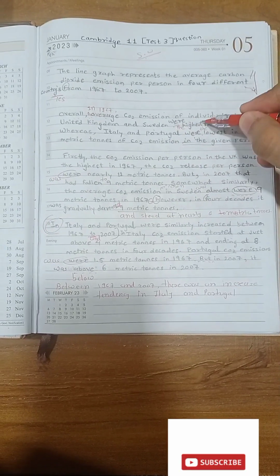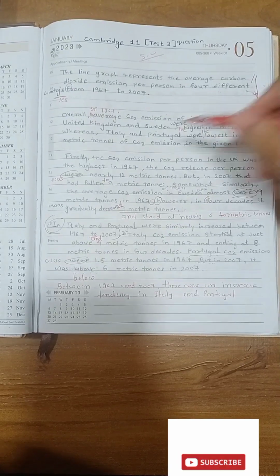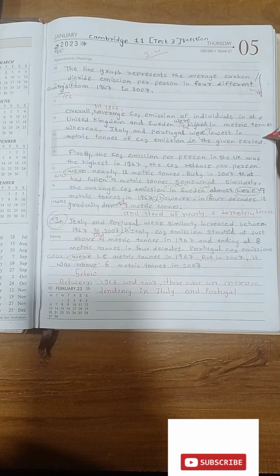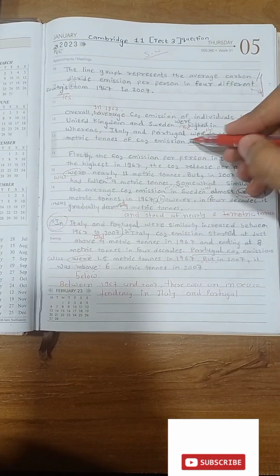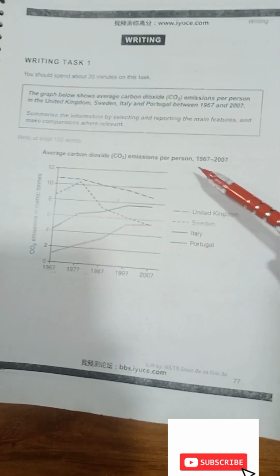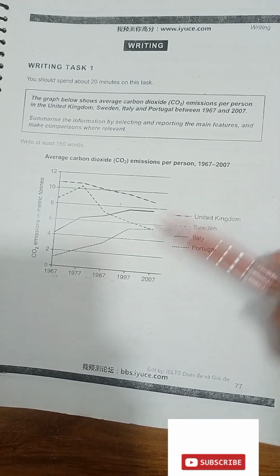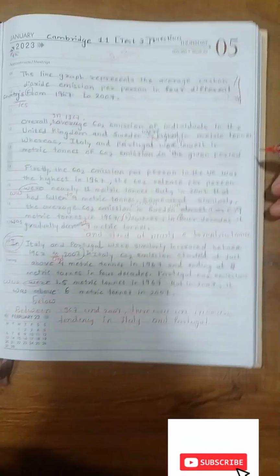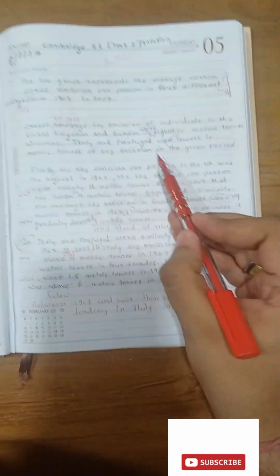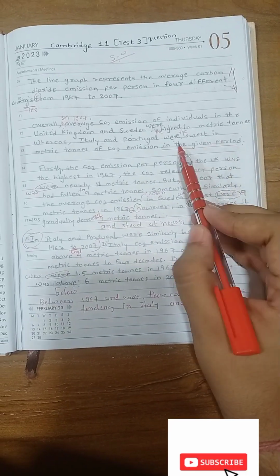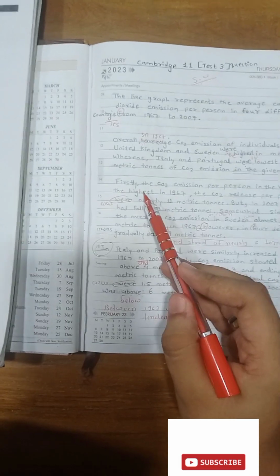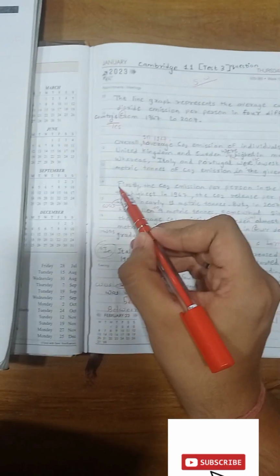'The lowest in the metric tons of CO2 emission in the given period.' In which period? There are 5 different years given. So in which year? So it is wrong. Another, first, it is also wrong for the first.